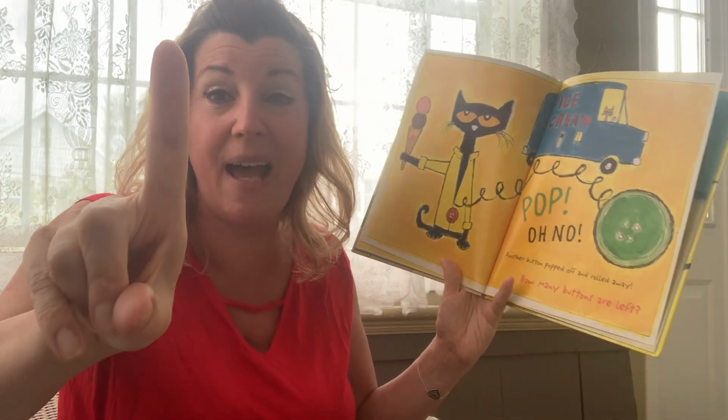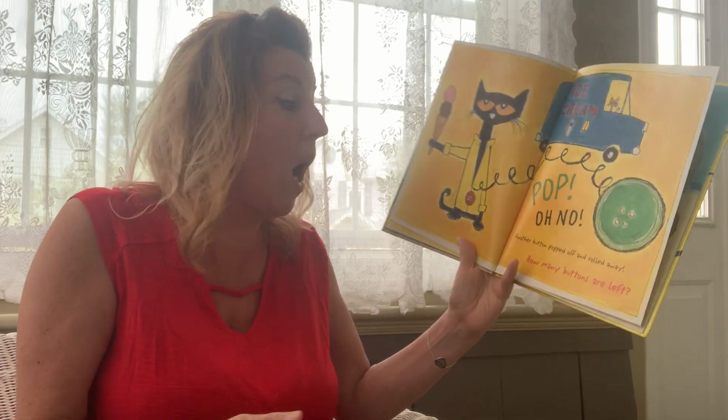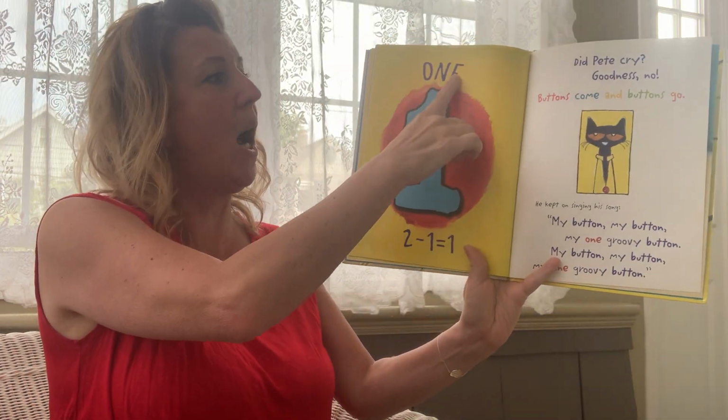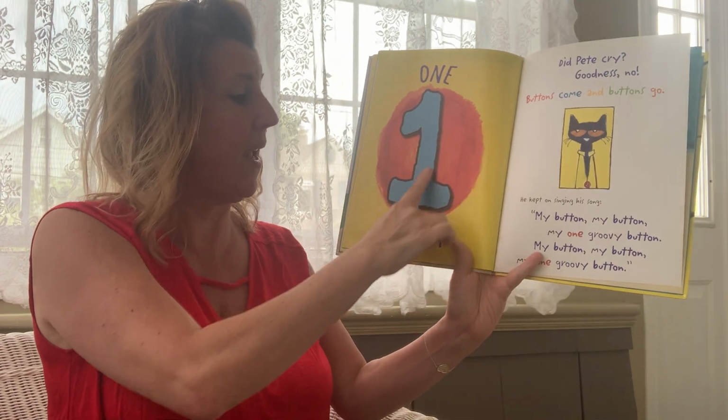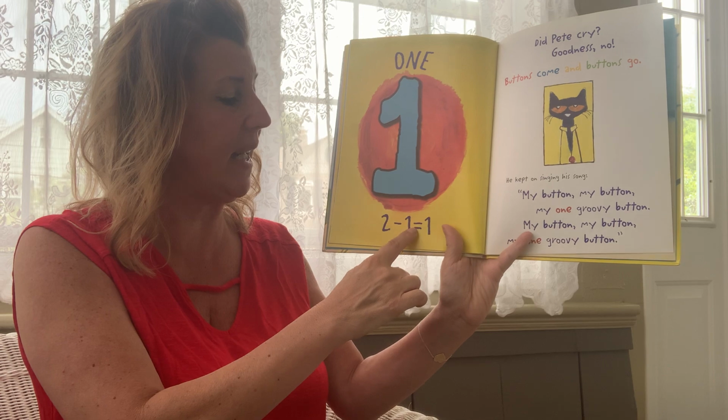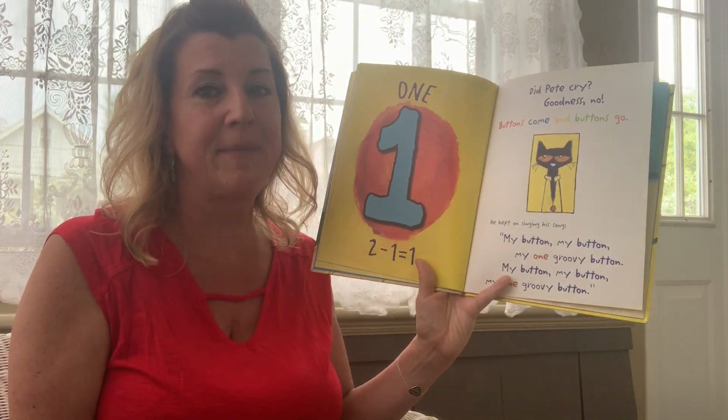He had 2 and 1 popped off and rolled away. How many are left? Yes, of course, 1. Are you ready for that math sentence? 1, there's the word, there's the number. 2 minus 1 equals 1.